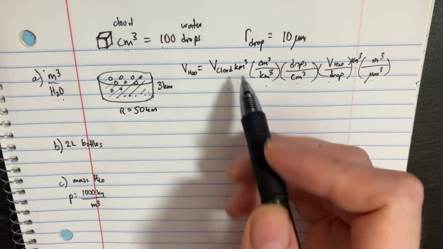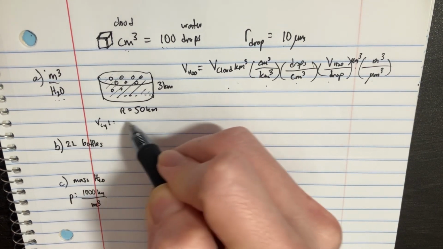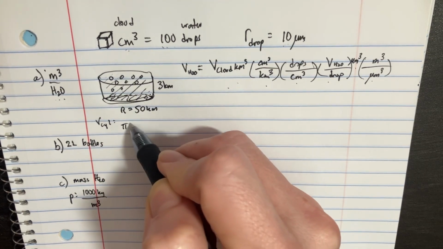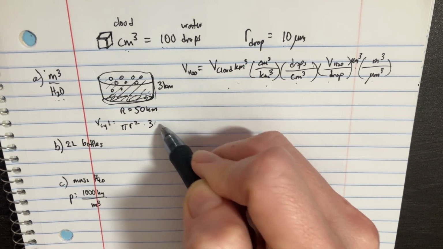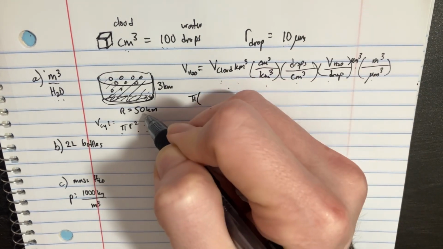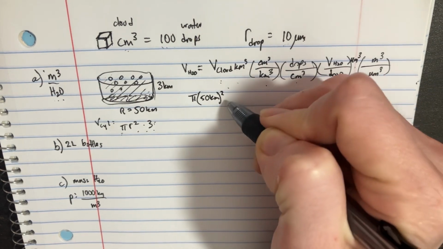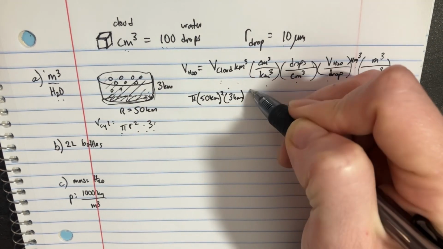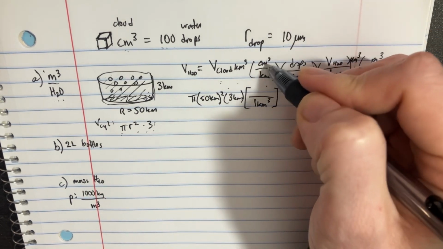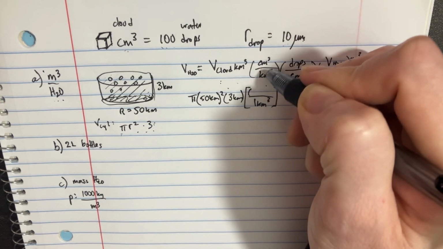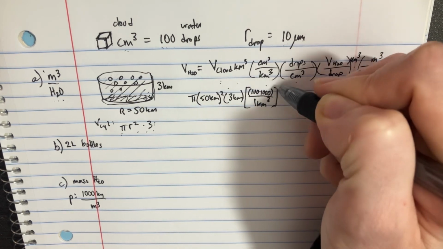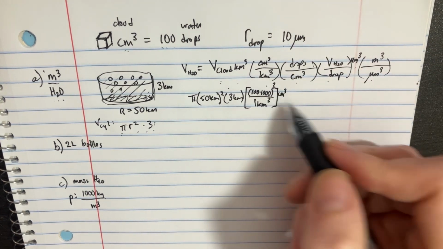Let's figure out what the volume of this cloud is. The volume of this cylinder is just going to be equal to pi r squared, which is the area of the circle on the bottom, times the height, which is 3 kilometers. So we have pi, and then the r squared is going to be 50 kilometers squared times 3 kilometers. And then we have to multiply that by this conversion factor here. If we have 1 kilometer cubed, then we want to figure out how many centimeters are in there. Well, we know that a meter has 100 centimeters, and there's 1,000 meters inside of a kilometer. So that's going to be how many centimeters cubed we have.